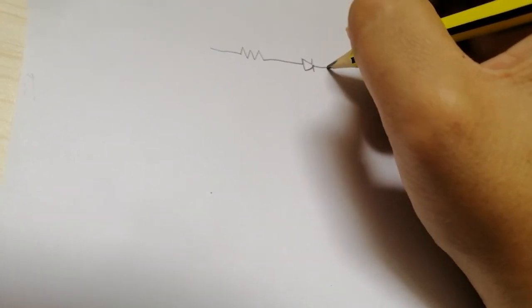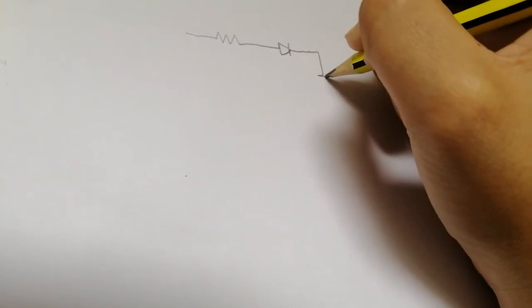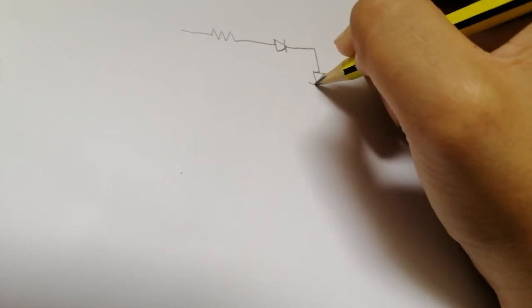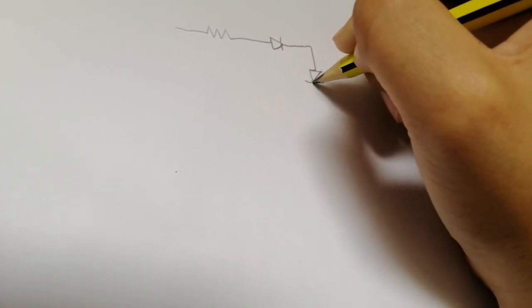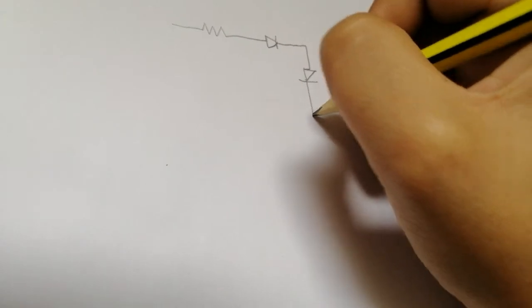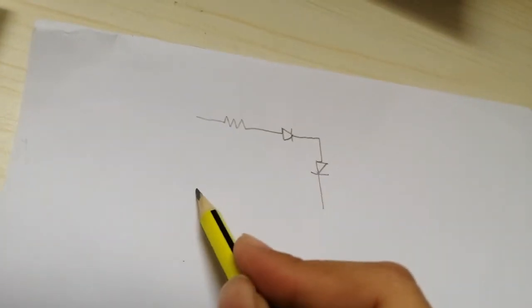Now we will do a circuit of the ideal model that is composed of one resistor, one diode, and one LED, and we will charge it with 5 volts.